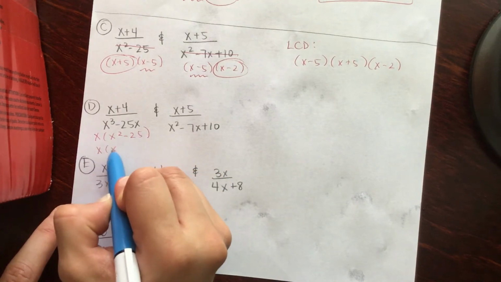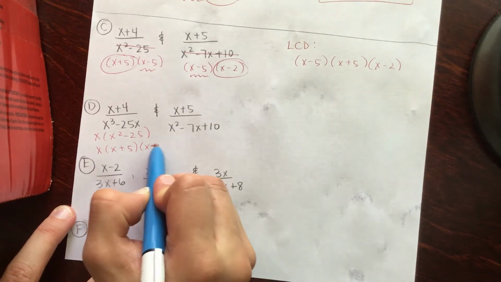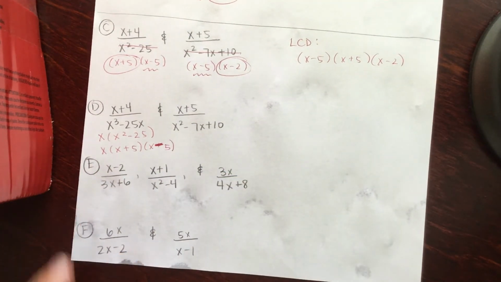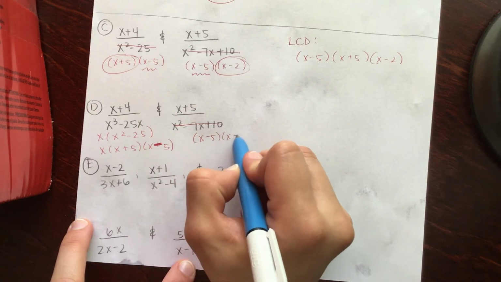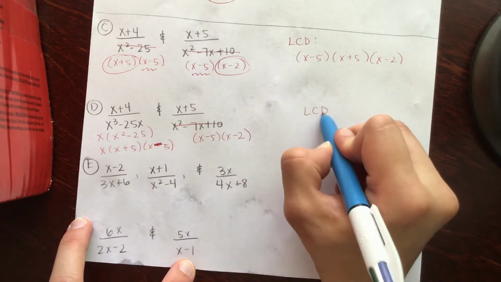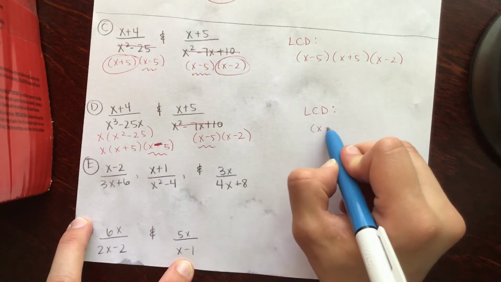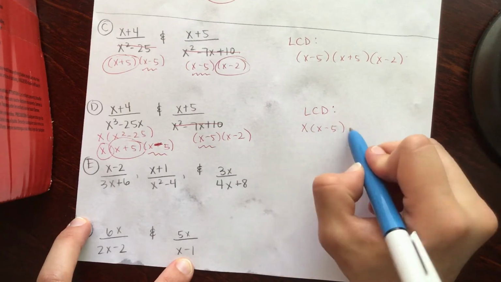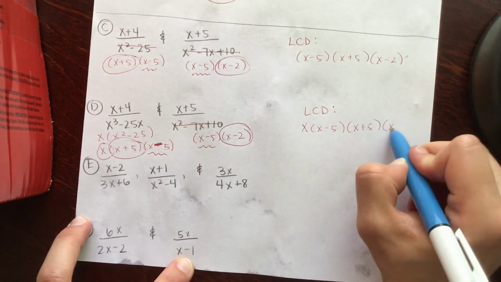So when you fully factor it, that should be a minus sign. So when you fully factor it, I have 3 factors here. What they have in common, the first one also has these pieces. The second one also has this.